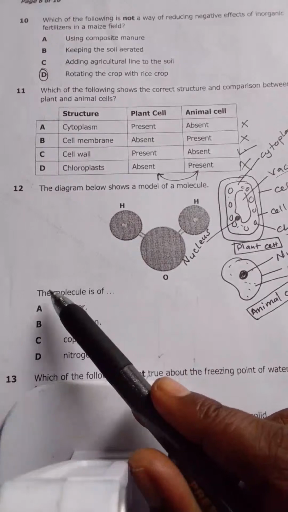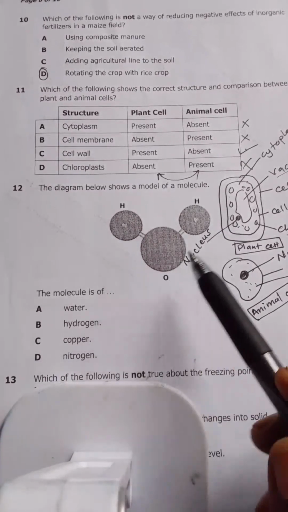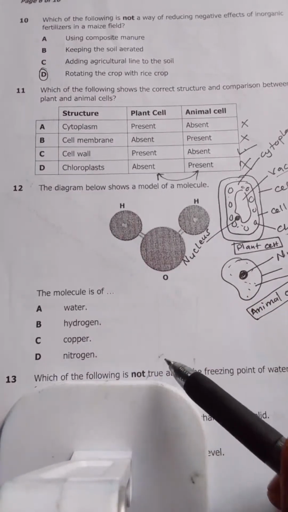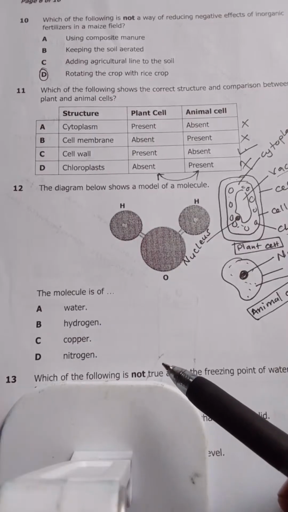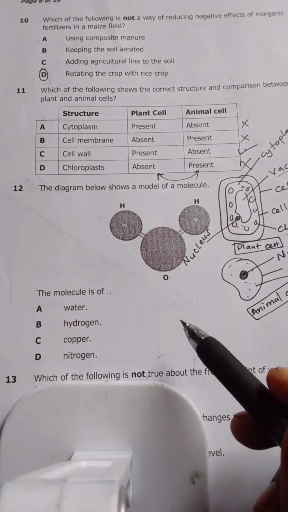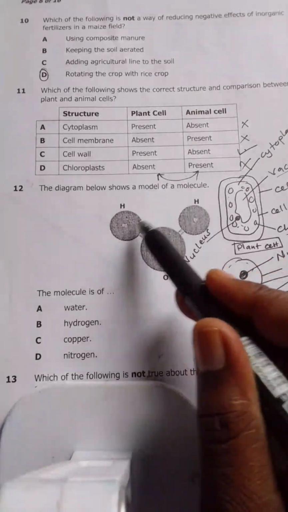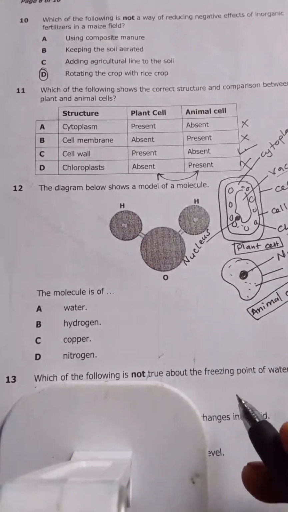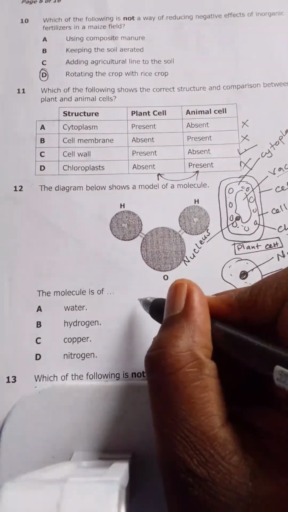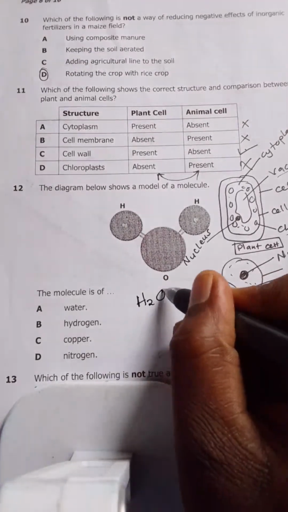Okay, so now the molecule is of dash. So we have this molecule. Now this molecule has two atoms of hydrogen and a single atom of oxygen, meaning this molecule is H2O.